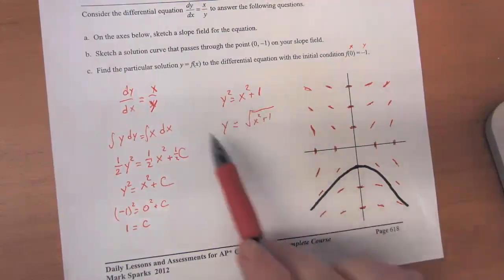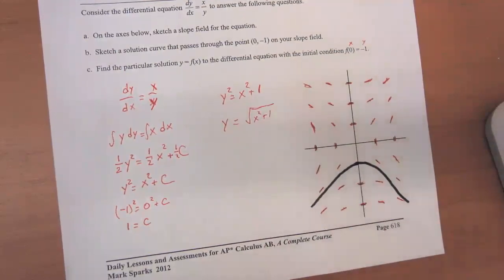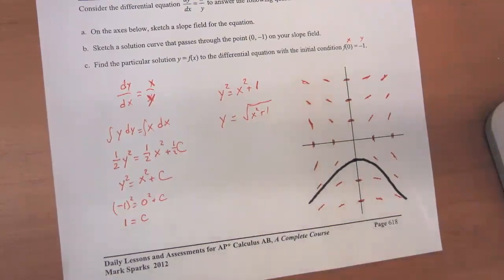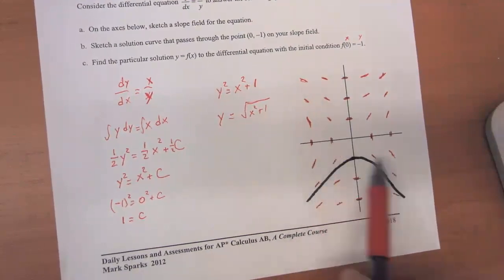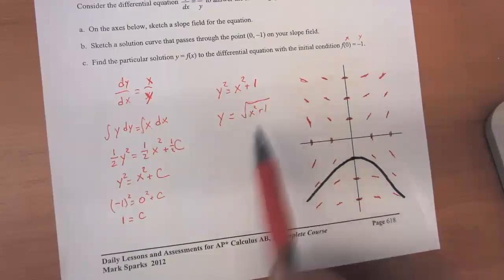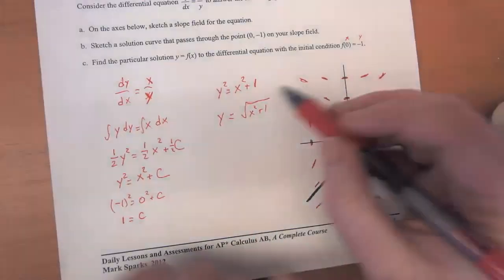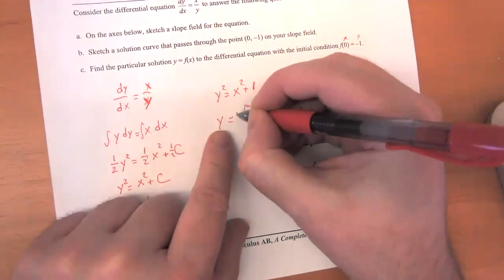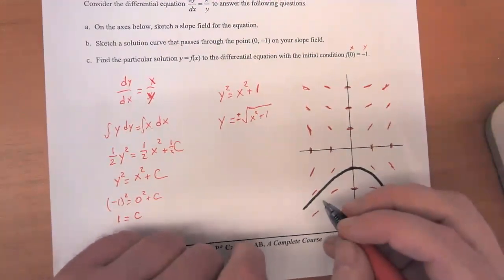Why is this not the equation of this curve? What's something that's really obvious about this curve that is not reflected in this function? This is a negative function. All of these values are negative values, and the square root is always a positive number. All right, so what we need to respect here is when we're taking the square root of both sides, y is actually equal to either the positive or negative value of this function.